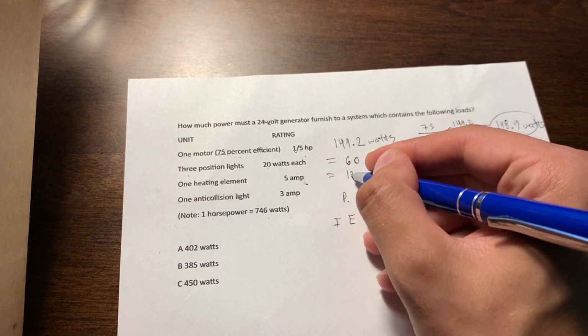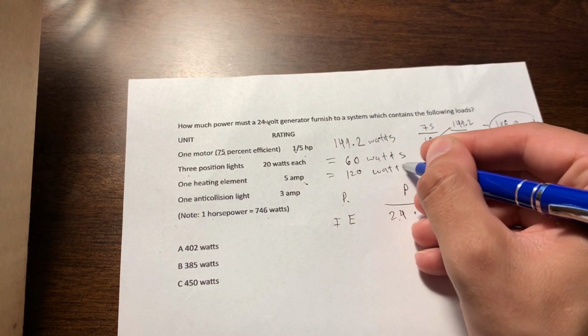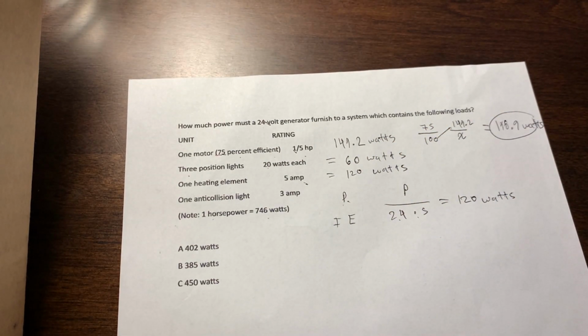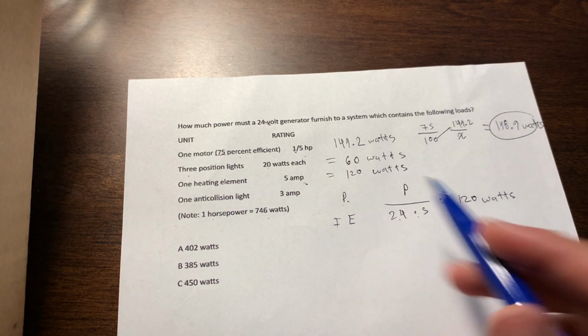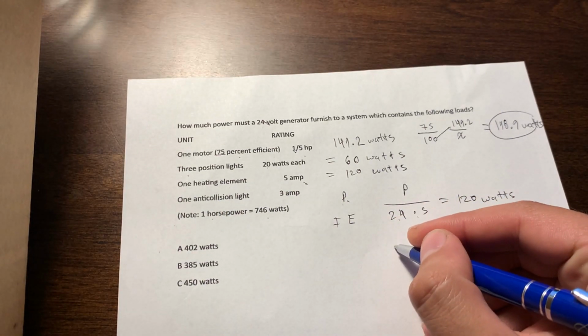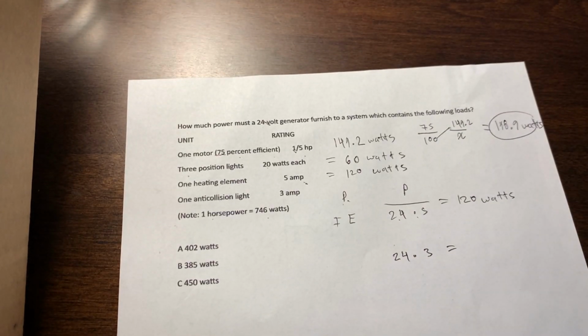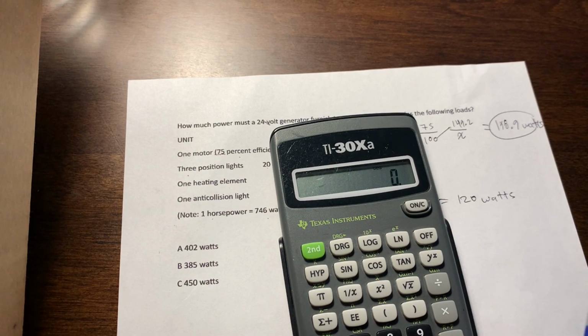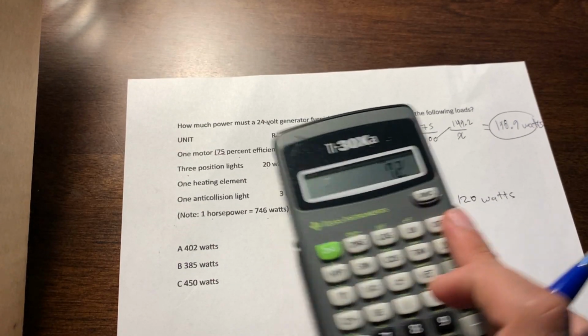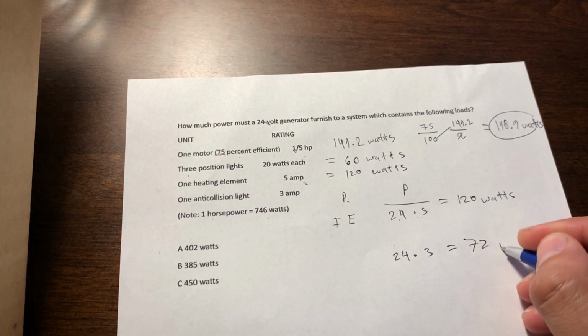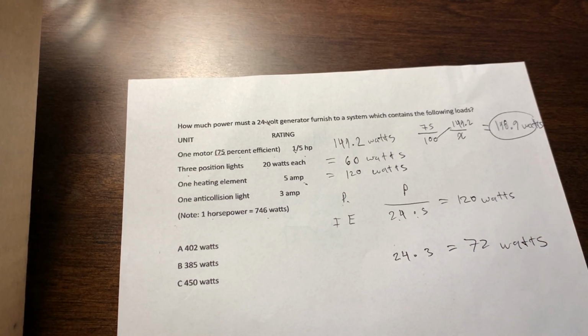So we have that. One light, 3 amps. So again, Ohm's law, 24 times 3 equals 72 watts.